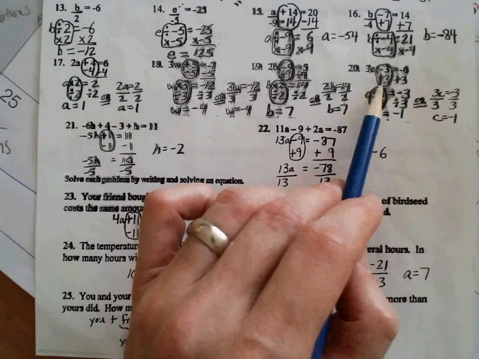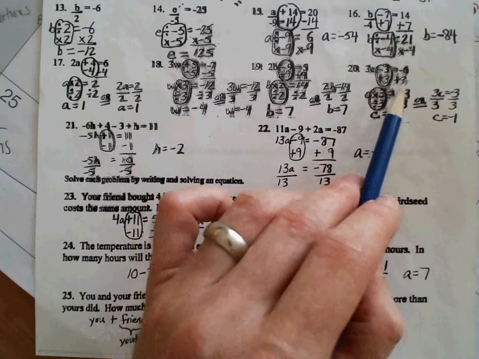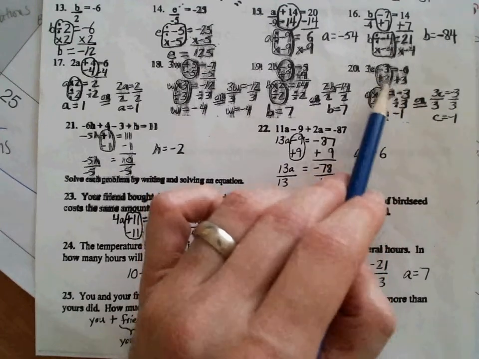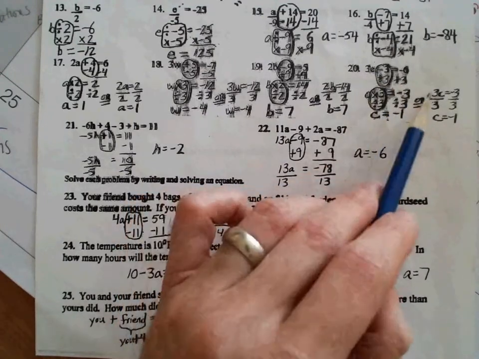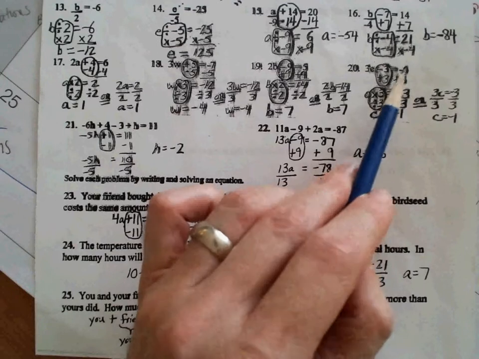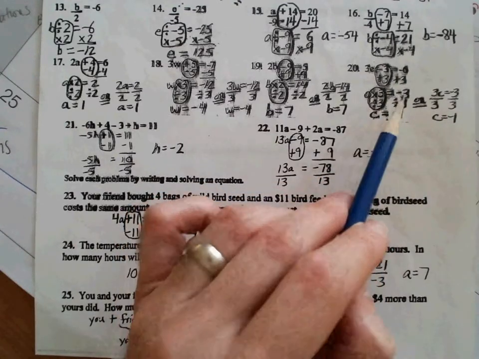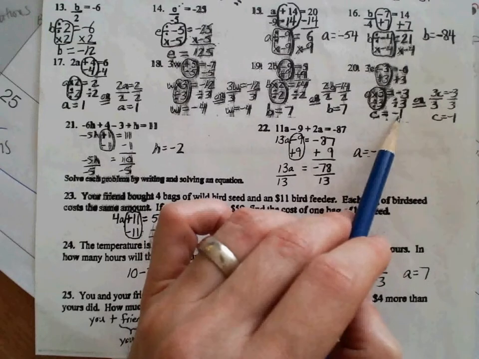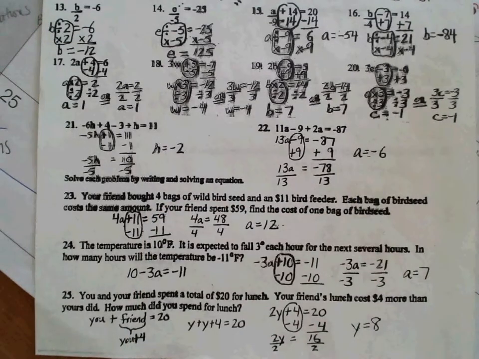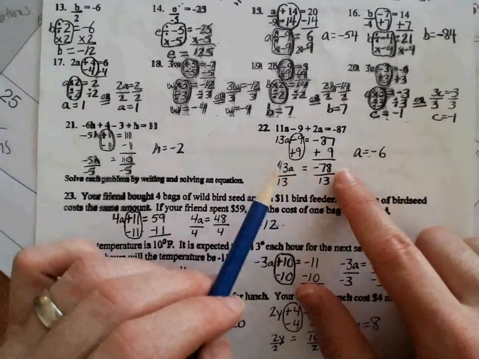A lot of the same steps in number 20. Subtracting 3, the opposite of that will be adding 3. Do it to one side, do it to the other side. So this cancels here. So here you get 3c or c times 3. So you do negative 6 plus 3, you get negative 3. The opposite of multiplying by 3 is dividing by 3. Do it to one side, do it to the other side. So you should have had an answer of negative 1 for number 20.